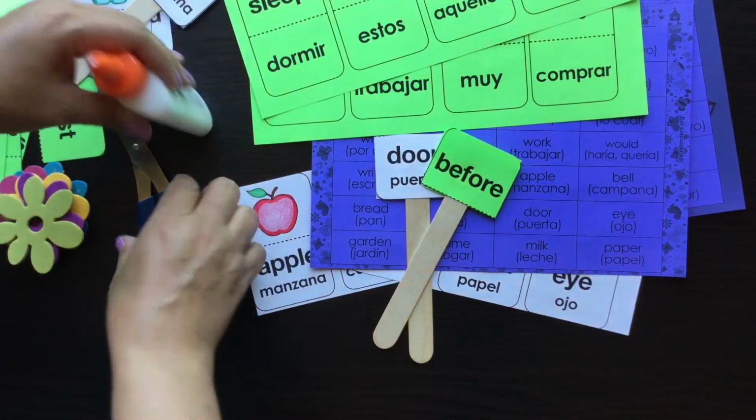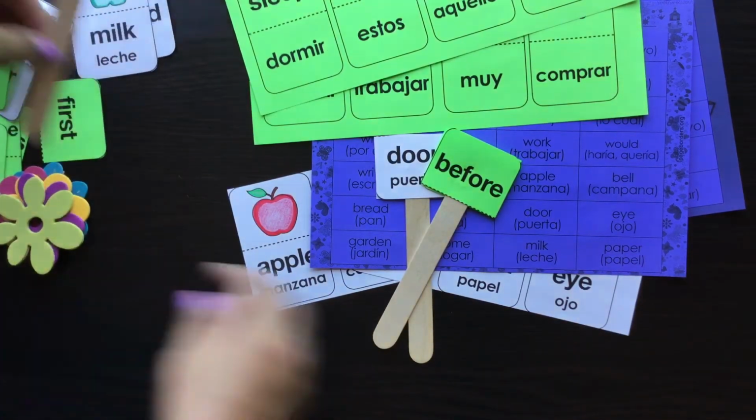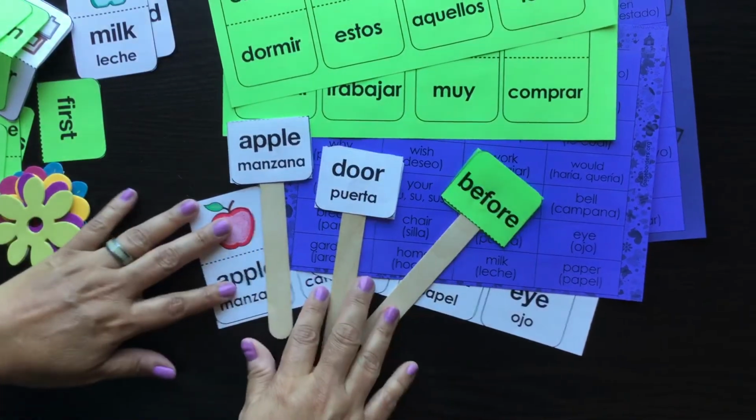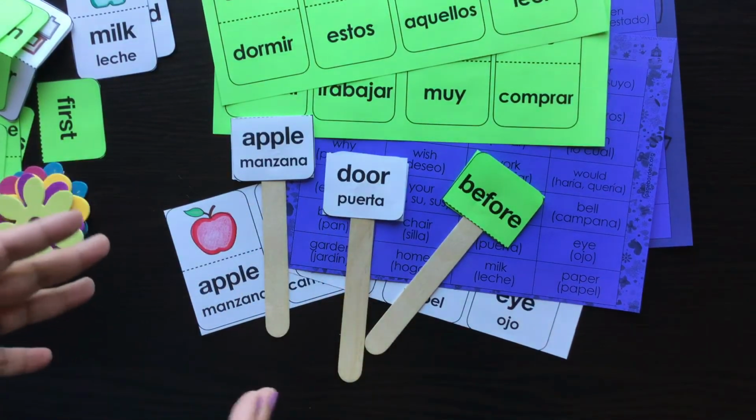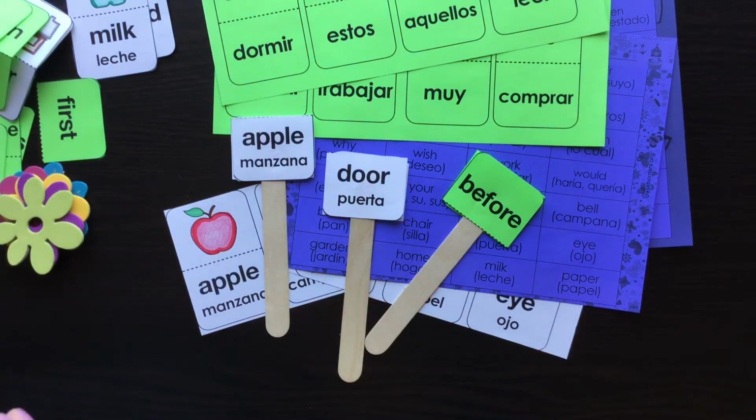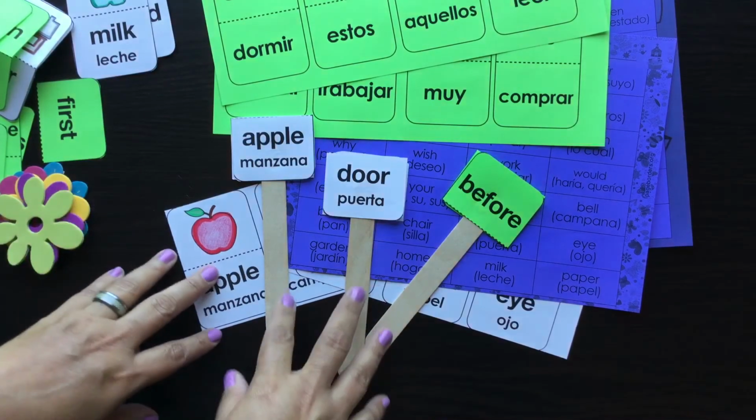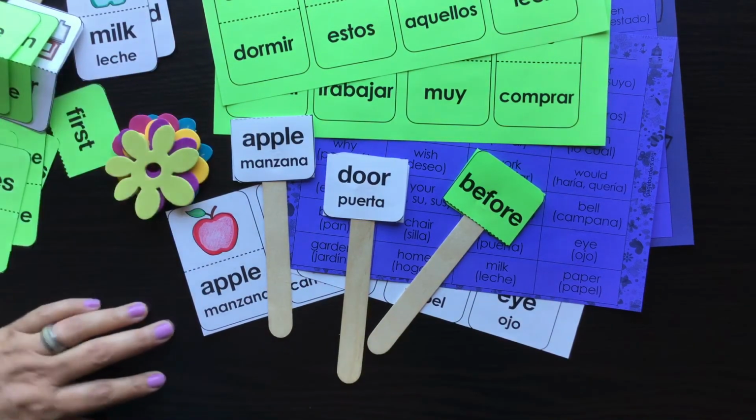I think it's a fun activity to practice different sight words, different things that you can do with sight words. They don't just have to be about flashcards or memorization. Everything that is in context, I think, is great for the kiddos to start learning those.